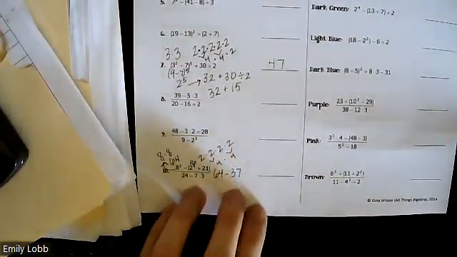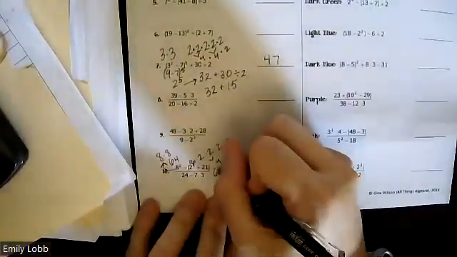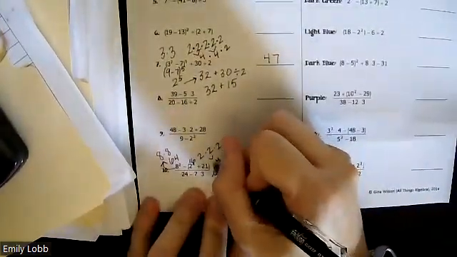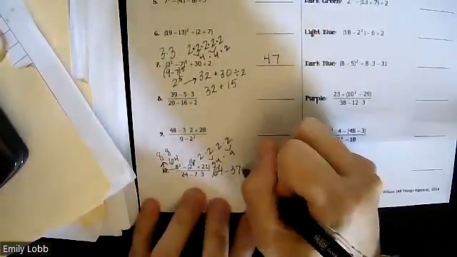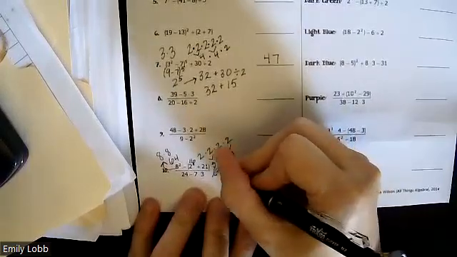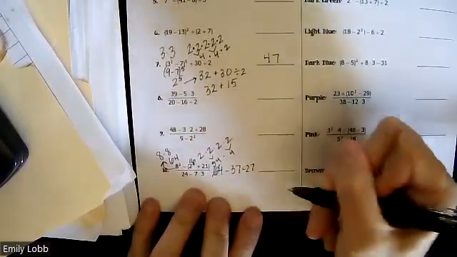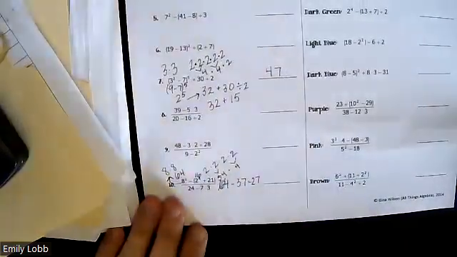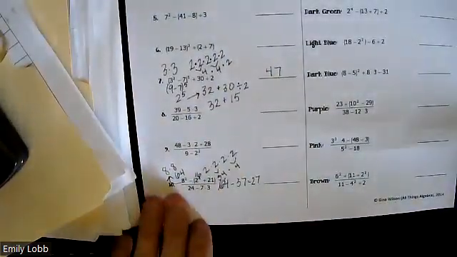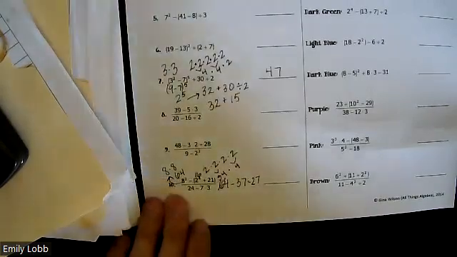So 64 minus 37. I have to borrow. 14 minus 7 is 7. So 27 is on top. I did all that work. That was just the top of my fraction bar.